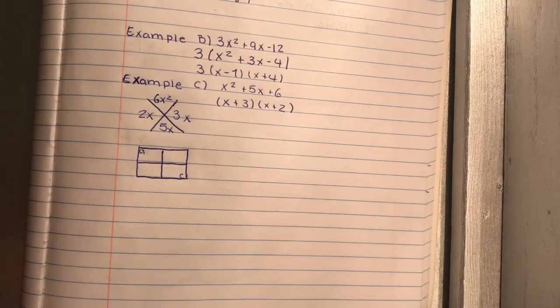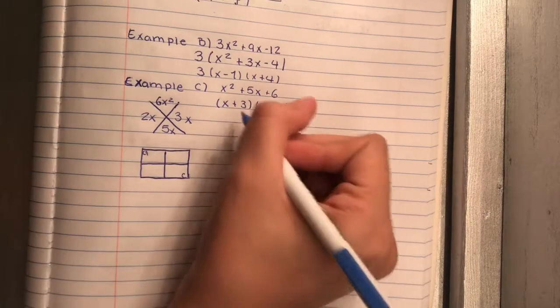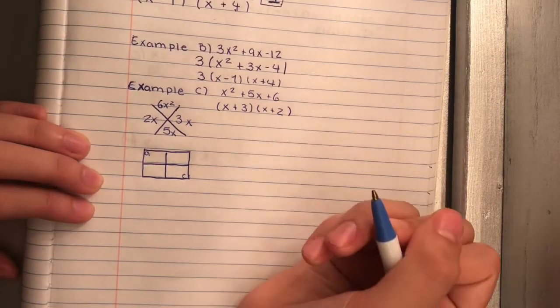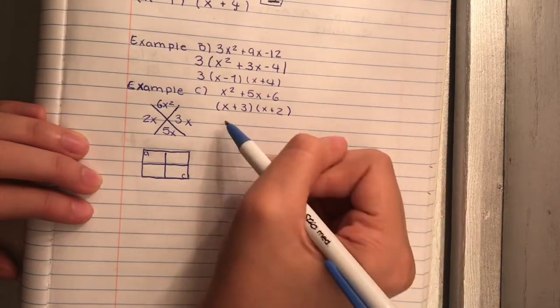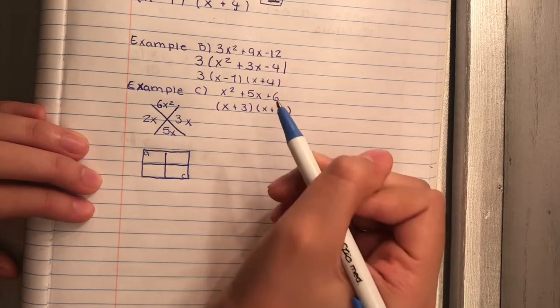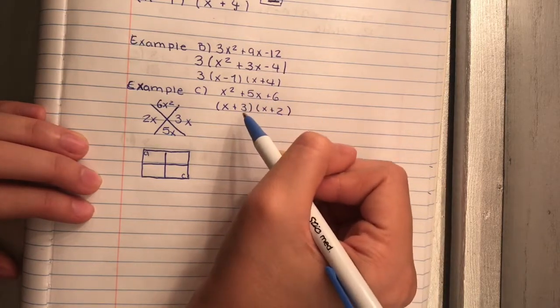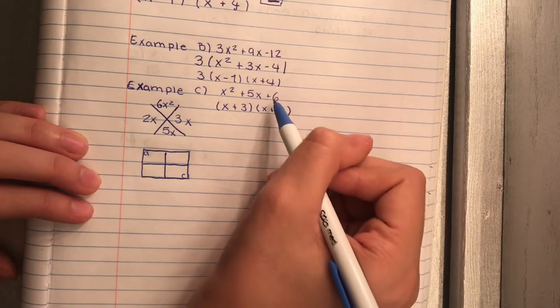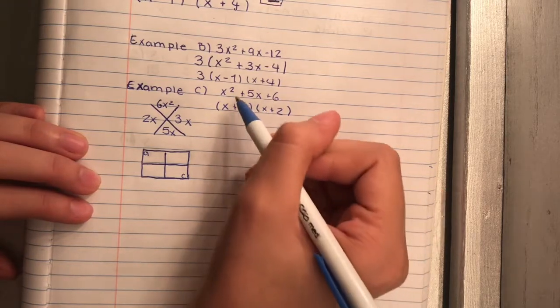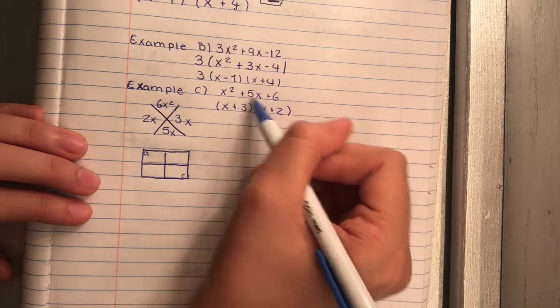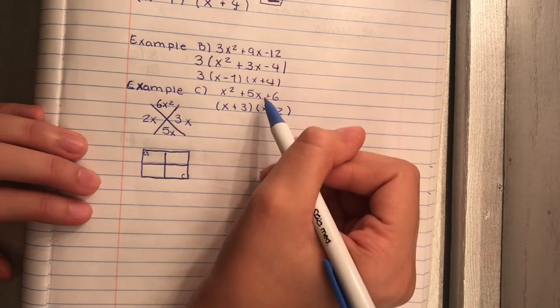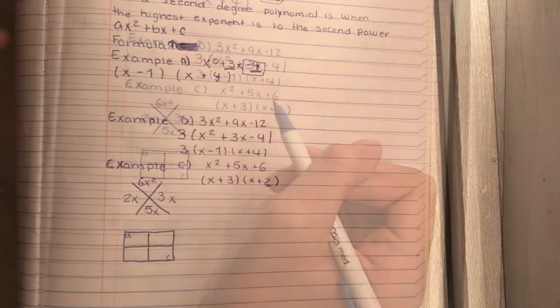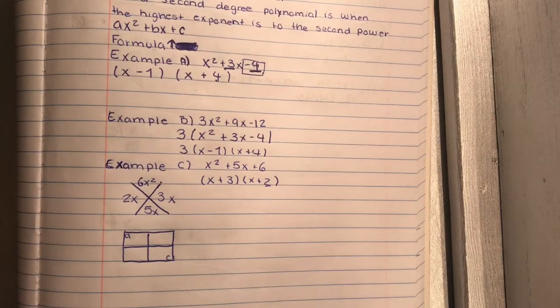So for example C, x squared plus 5x plus 6. So the factors of that will be +3 and +2. Why? Because if you add 3 plus 2, that will give you 5, which is this. And if you multiply 3 times 2, that will give you 6. And they both have to be positive because none of the numbers are negative.